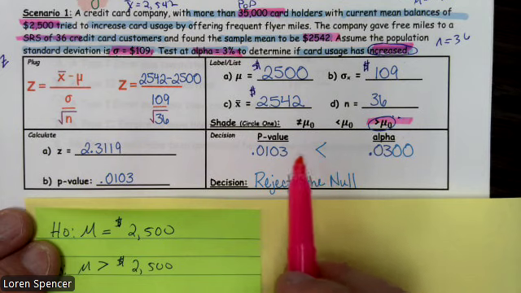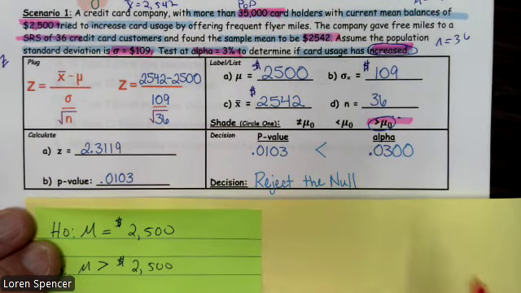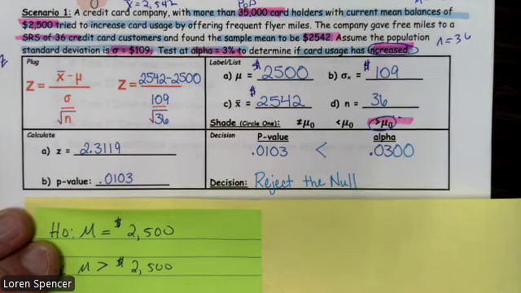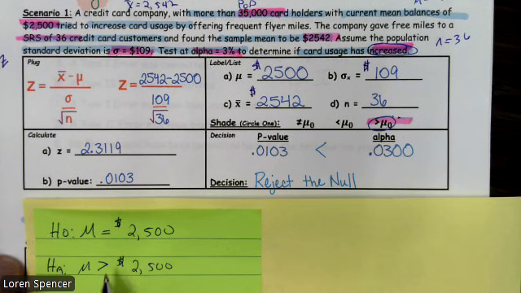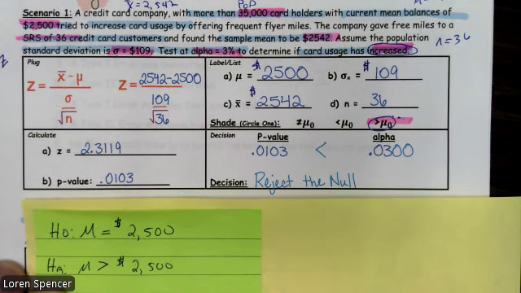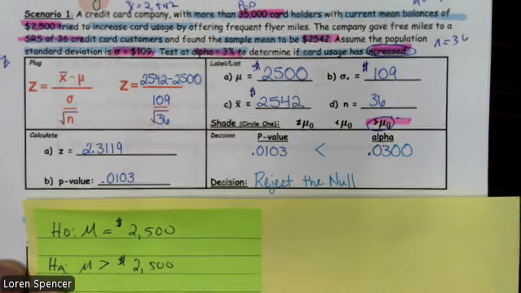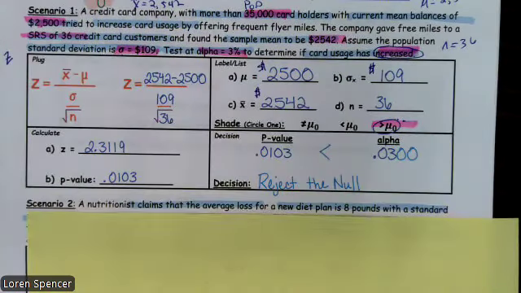With that p-value, 0.0103 is definitely less than 0.03. So our decision here is to reject the null. All right. So we are rejecting the claim of 2,500, and we're going to believe that it's over 2,500. All right. Next problem. Next scenario.